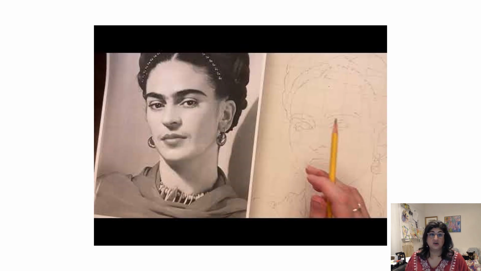In this video, you can watch how to use grids. The grids help break things down into components that help you draw exactly what you see versus what you think you see, which helps you get a more accurate drawing. You can pause here and watch this video if you want.